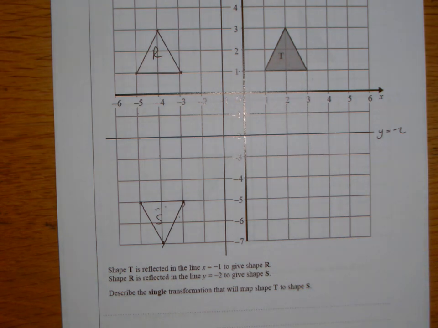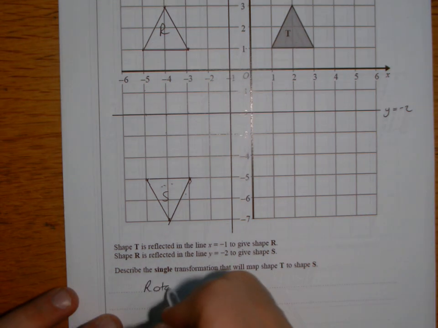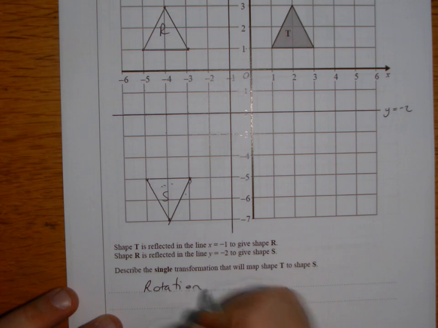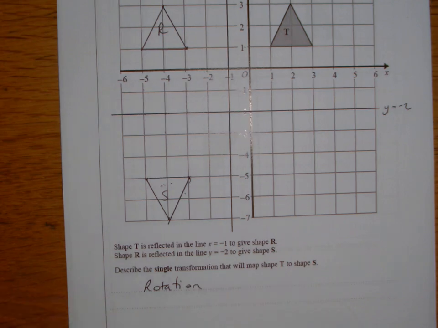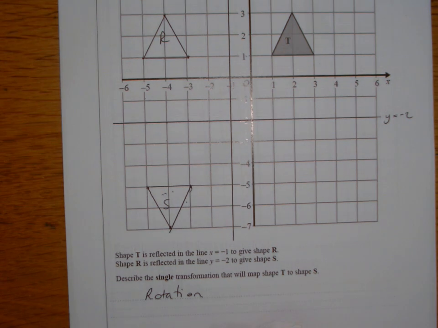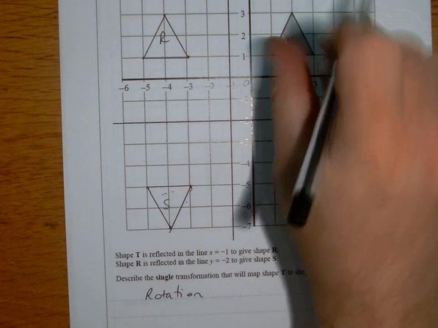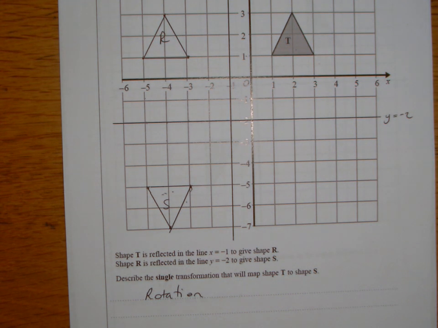But when we do a rotation, and we can write this down, rotation, okay, but we obviously need to have more information. We need to know what it's being rotated about, where is the center of rotation. Now to do that, all you need to do is just join together the corresponding points. So if you imagine this shape rotating around, okay, so let's just trace it for a minute on my tracing paper.